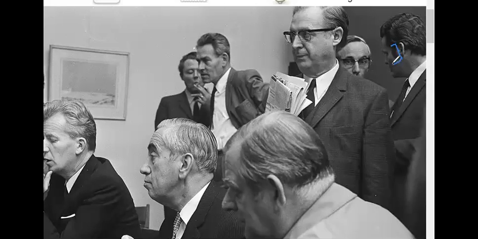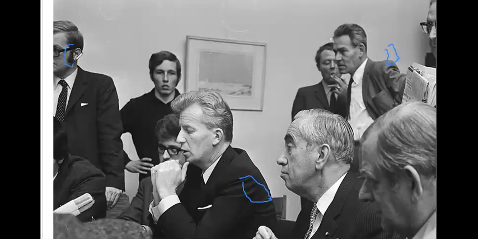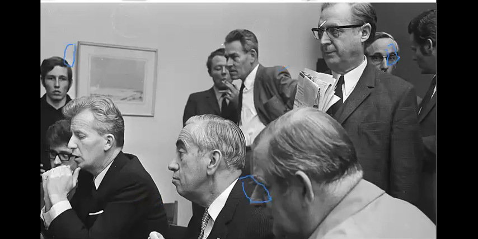There are long sideburns. This gentleman has some fairly long sideburns. This gentleman here has some fairly long, lengthy sideburns. The horn-rimmed glasses right here are suggesting perhaps the 1960s or the 70s.